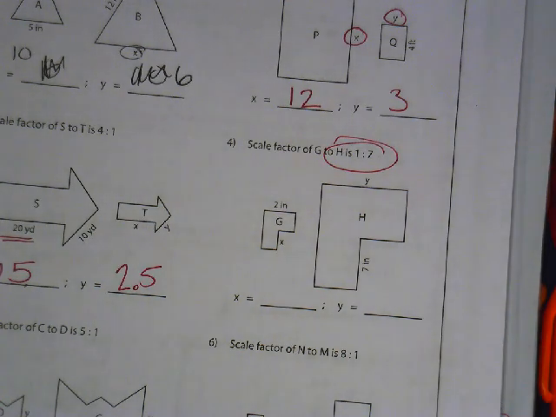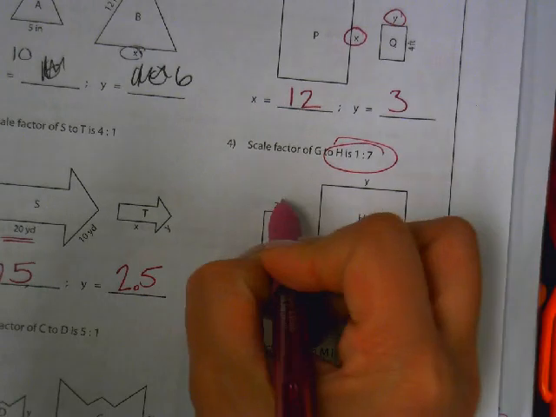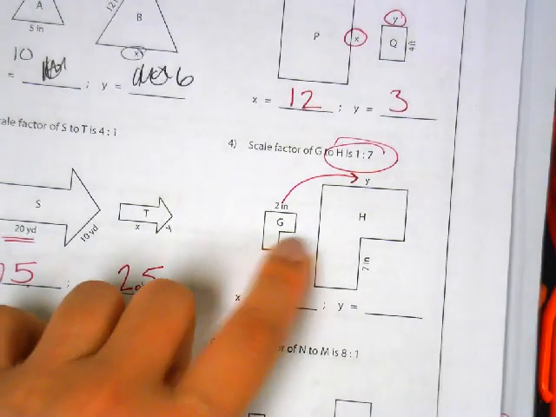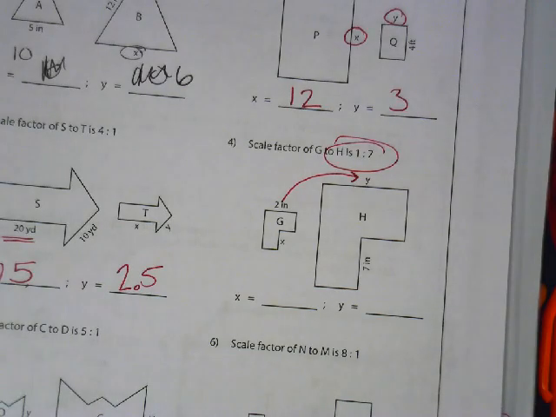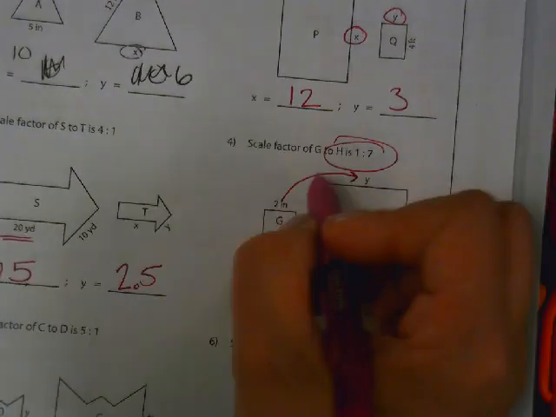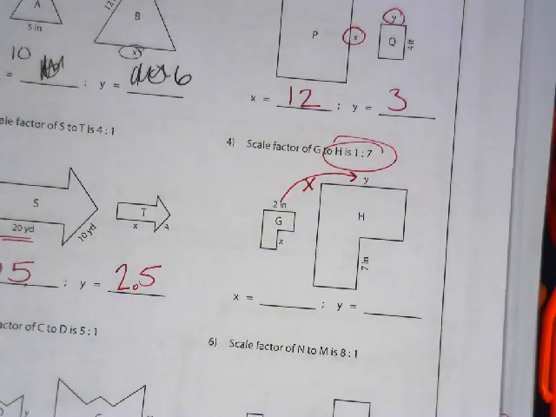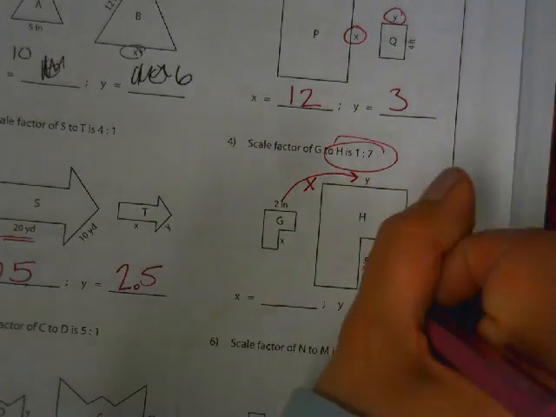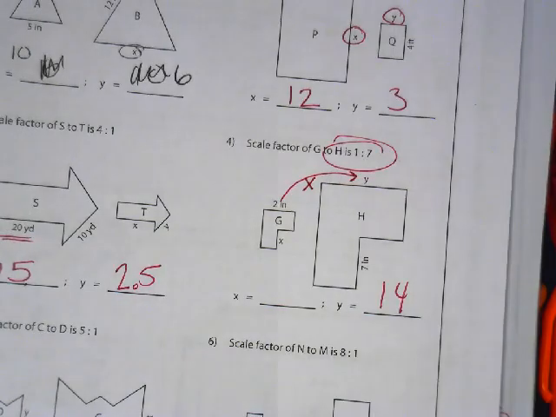Draw arrows if that makes it easier. How do I go from here to here? Small to big. Small to big is multiplication. What am I going to multiply by? 7. So what is Y? 14. That's how easy this is. And then X is 1.